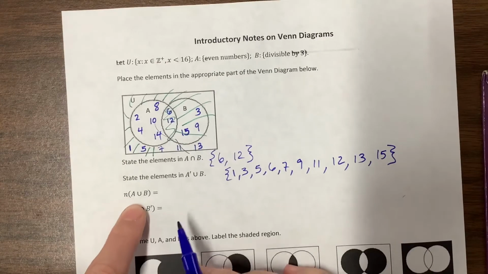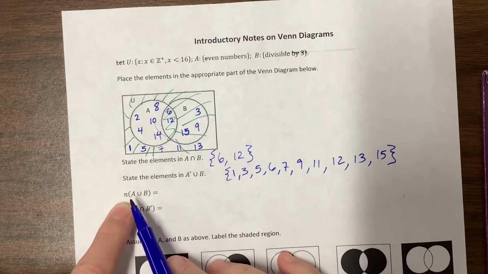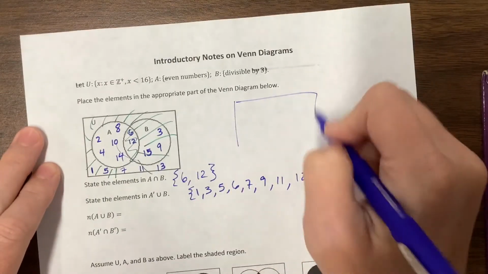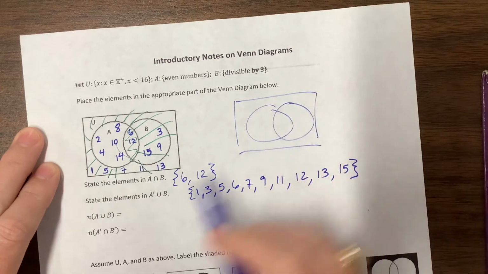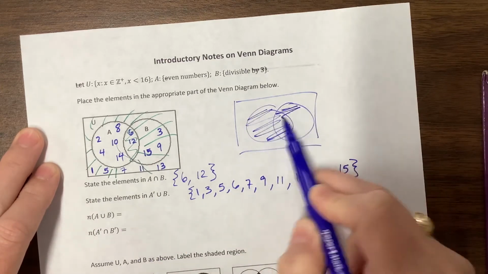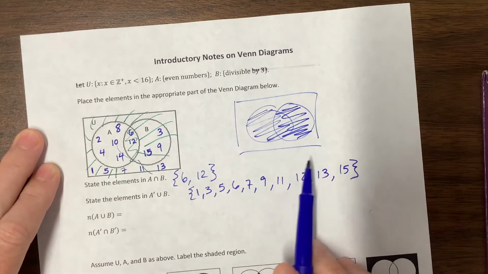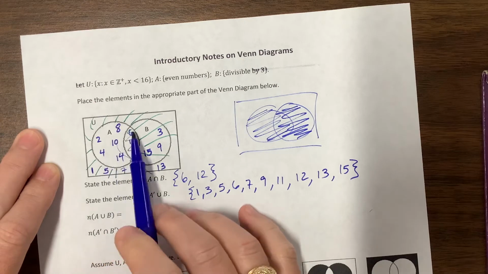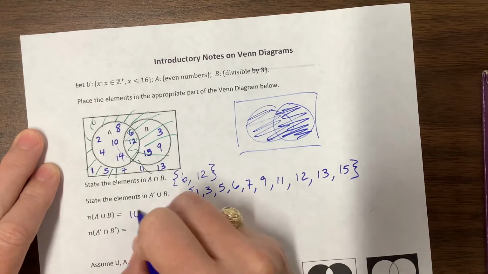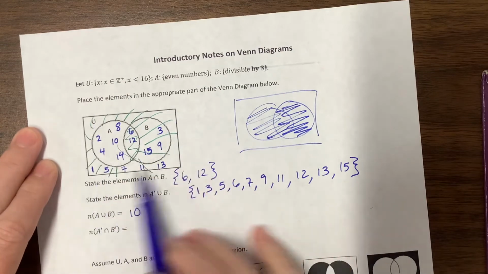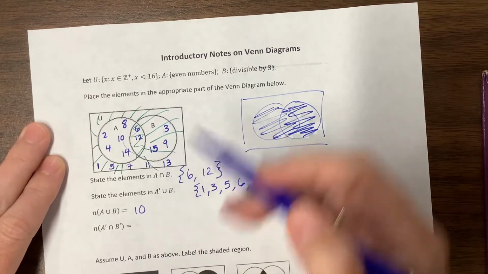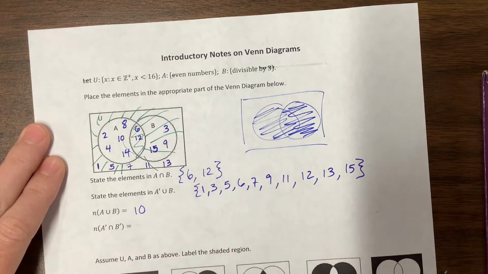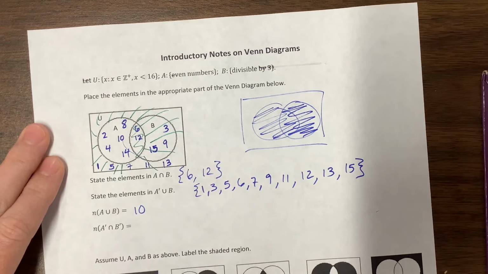Okay, so now the next thing it says, tell me the number of elements. This n right here means number of elements in A union B. Well, A union B is going to be anything that's in A or also in B. So I want to know how many things are inside that. Okay. So 1, 2, 3, 4, 5, 6, 7, 8, 9, 10. There's 10 elements there. I can also check because I know that there's a total of 15. It's the integers from 1 to 15, counting both 1 and 15. So there's 1, 2, 3, 4, 5 things that are not there. So 15 minus those 5 does give me that 10. That's a way to check.